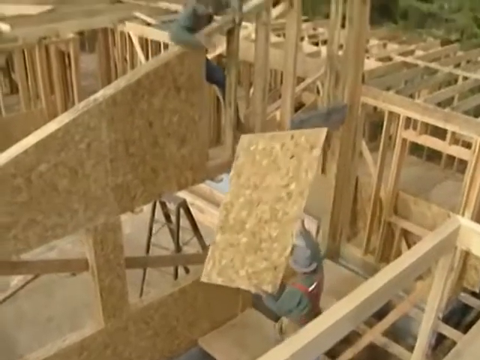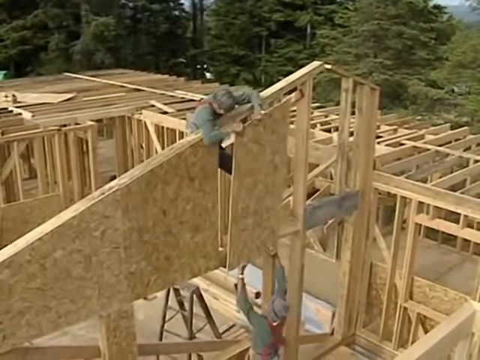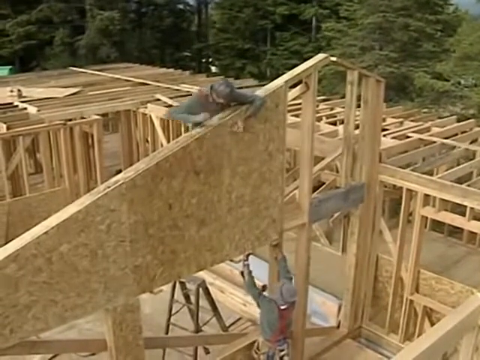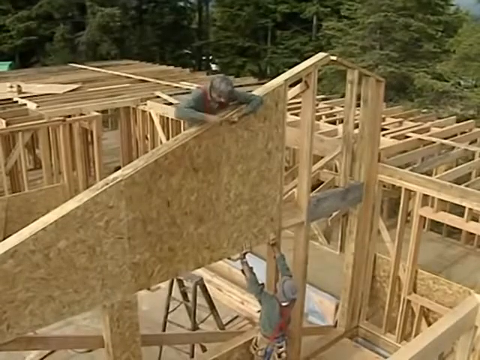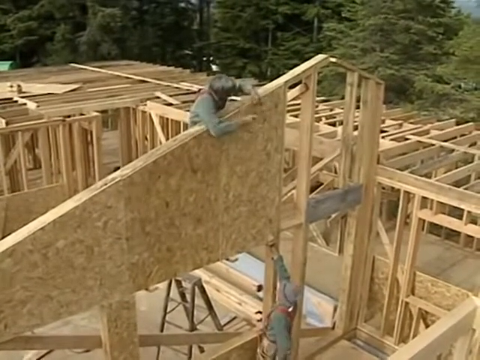This high rake wall is filled with windows and doors, so we couldn't cut a brace into it. We're nailing on these shear panels to strengthen the wall before putting up our porch ceiling joists. We find it easier to sheet walls after they're raised.